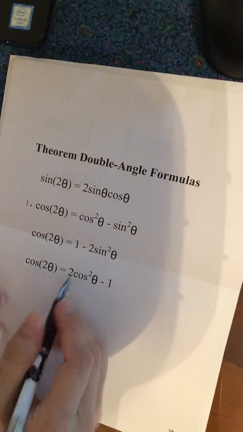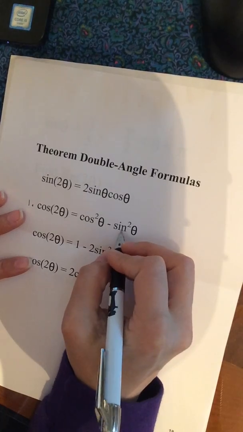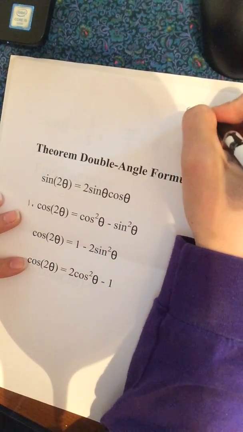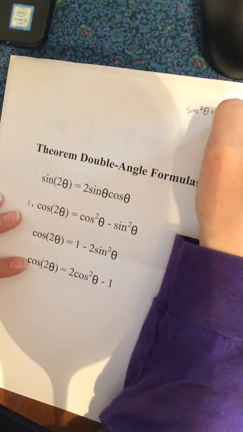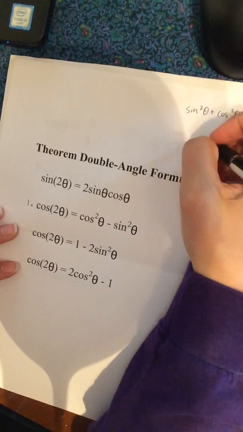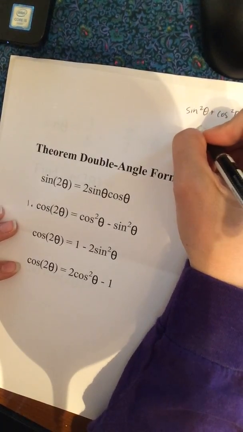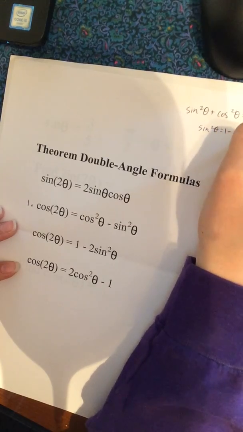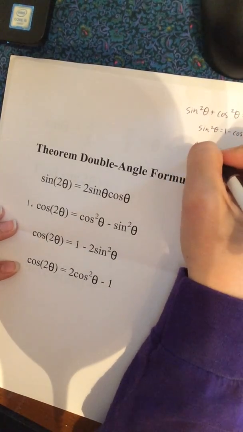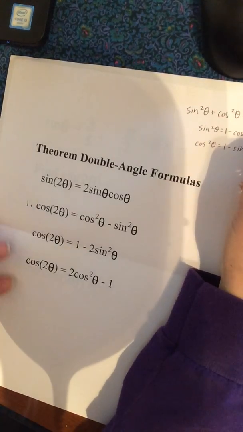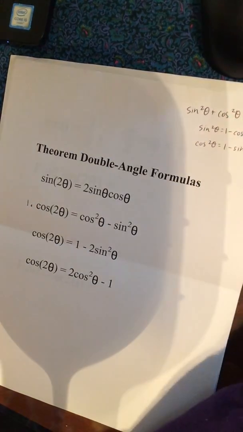Now, the idea to get the other two is we know that sine squared of theta plus cosine squared of theta equals 1. That's our most important fundamental trig identity. And a variation of this is that we can write sine squared of theta as 1 minus cosine squared of theta, or we could write cosine squared of theta as 1 minus sine squared of theta, just using algebra to rearrange that first equation.